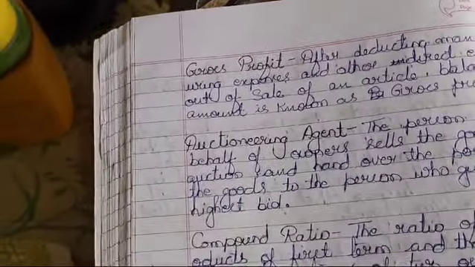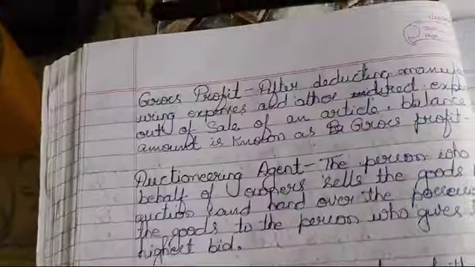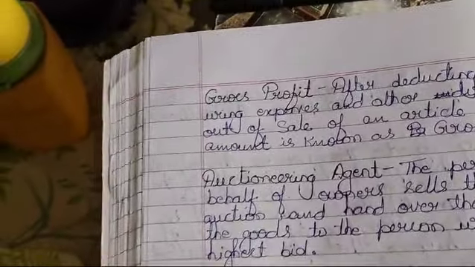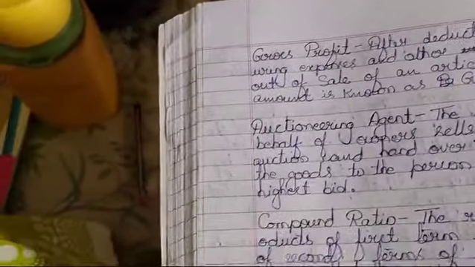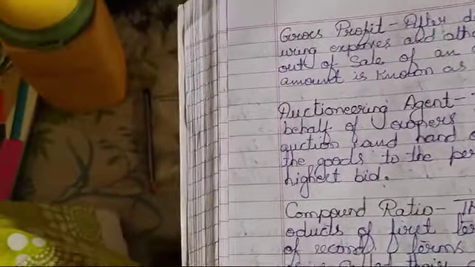Auctioneering agent: the person who, on behalf of the owner, sells the goods by auction and hands over the possession of the goods to the person who gives the highest bid.